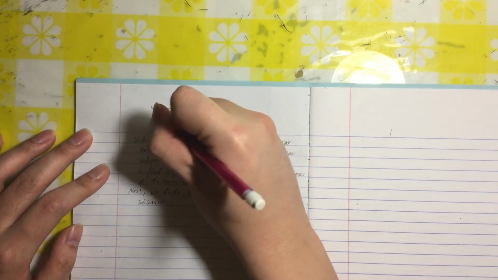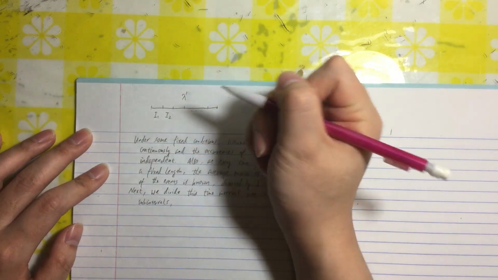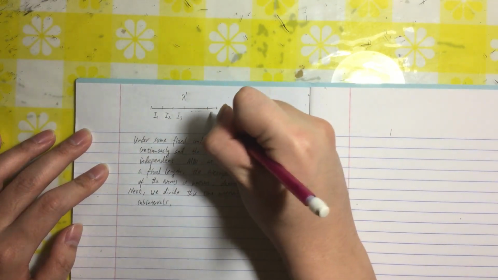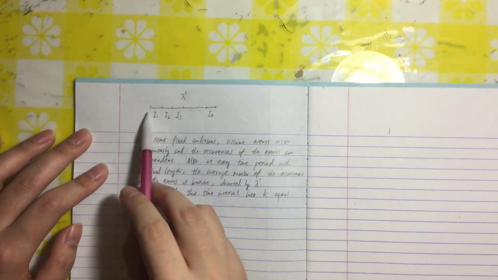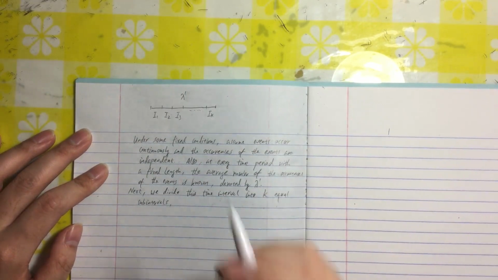Suppose that's the first interval called I1, that's the second interval called I2, that's the third interval called I3, and that's the kth interval called I sub k. We divide this time period into k equal subintervals.